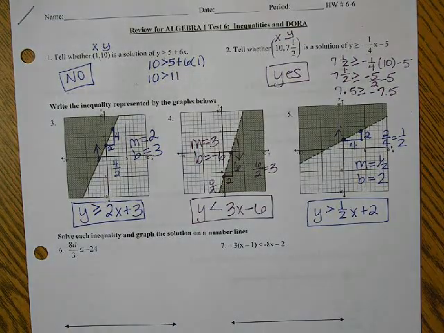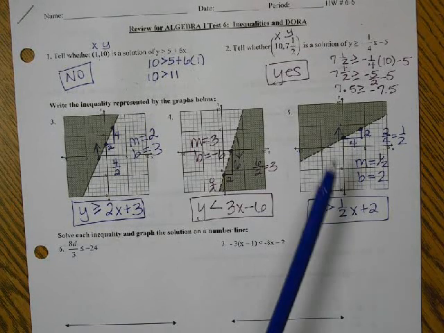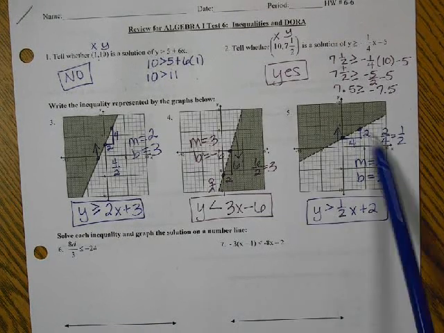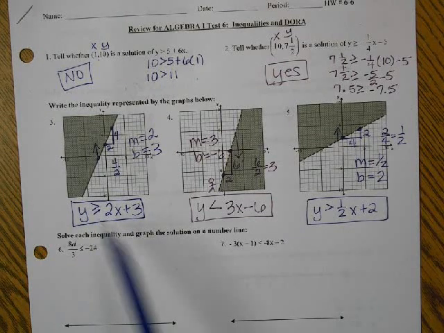Okay? So when you're writing equations for those lines, you need to find m and b, you need to decide whether it's shaded above or below, and you need to make sure you look at the line to determine whether or not you draw a line. Remember that rule, it's see a line, draw a line.